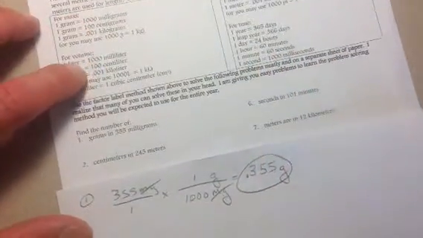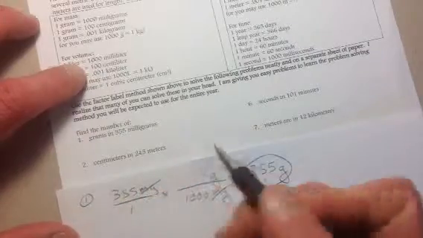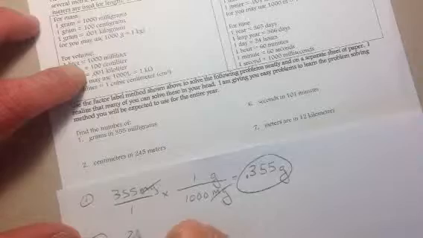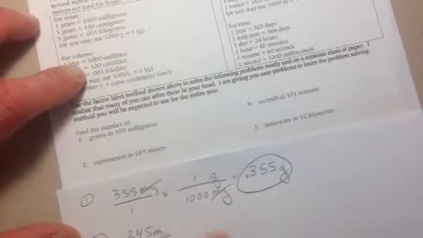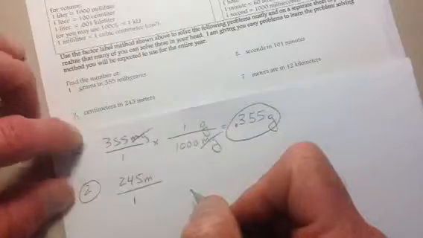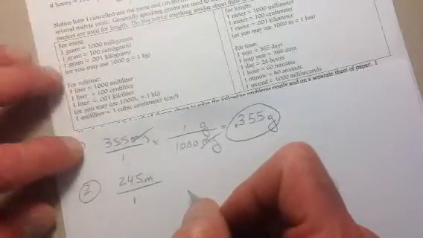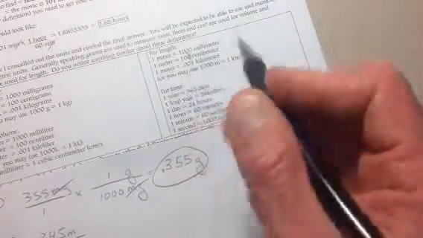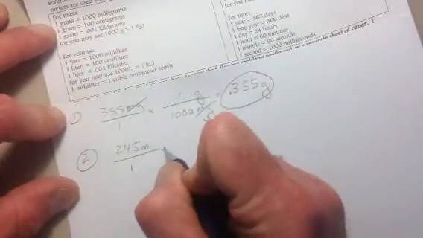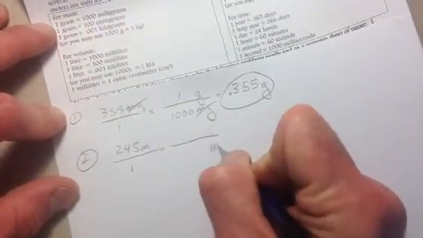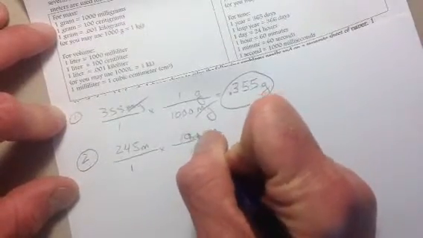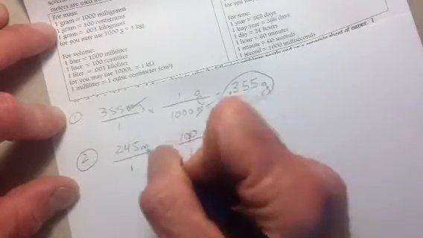Number 2 here, I'm going to look for centimeters. How many centimeters are in 245 meters? So I'll start with my given, 245 meters over 1. Then I know that there are 100 centimeters in 1 meter. And since I have meters on the top, I put my meters on the bottom, converting to centimeters, and there are 100 centimeters in 1 meter.